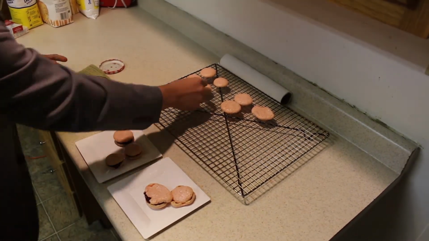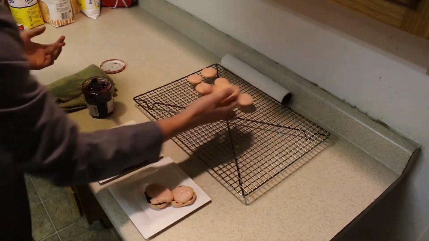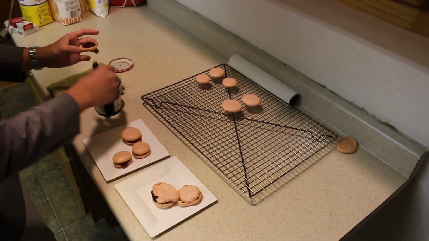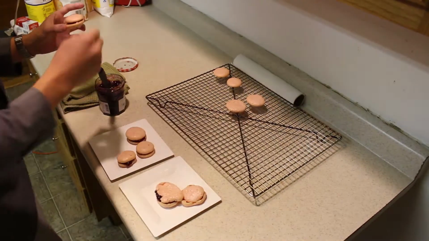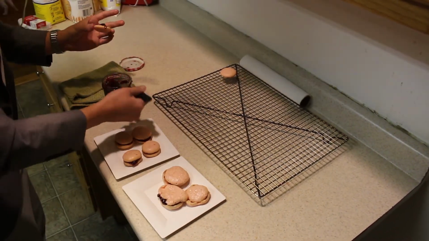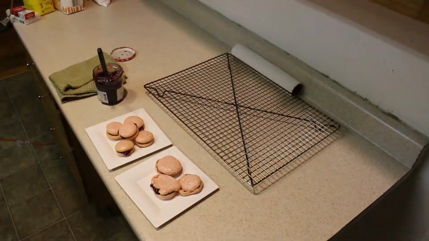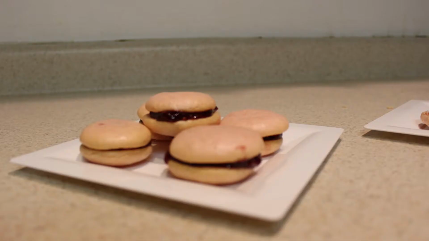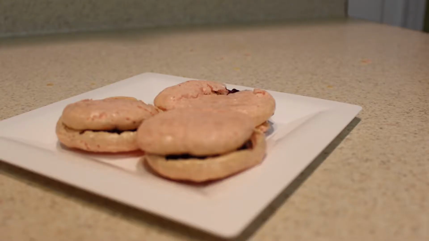Almonds are a nut that is neutral in flavor, and almond flour contains more lipids than the traditional wheat flour. This added fat content helps to make the macarons more moist and tender, and gives the macarons their distinct flavor and texture that we all know and love. And voila! The ones on the left with almond flour, the ones on the right with wheat flour.